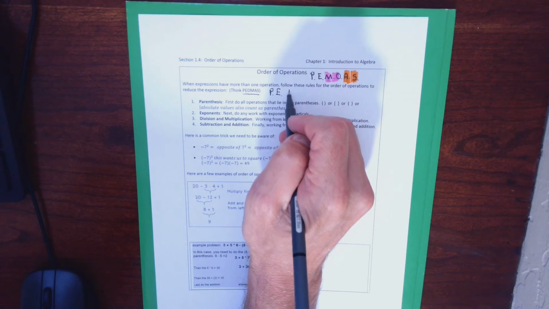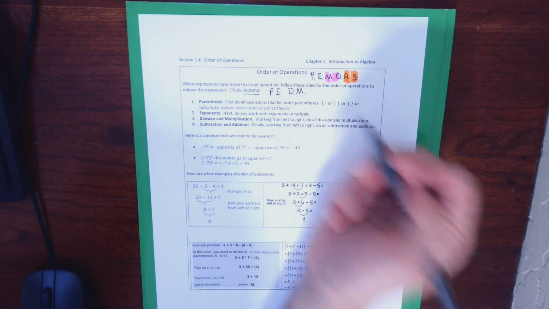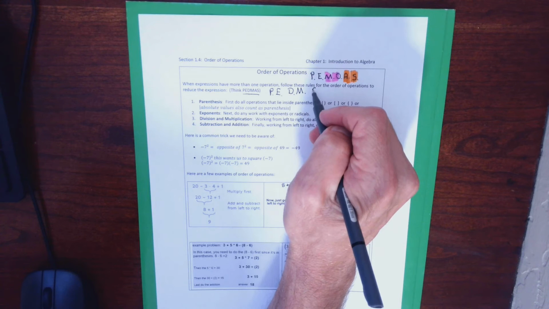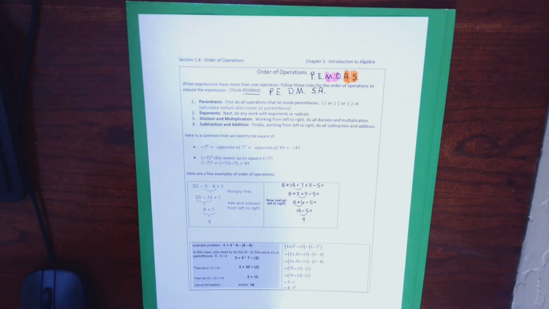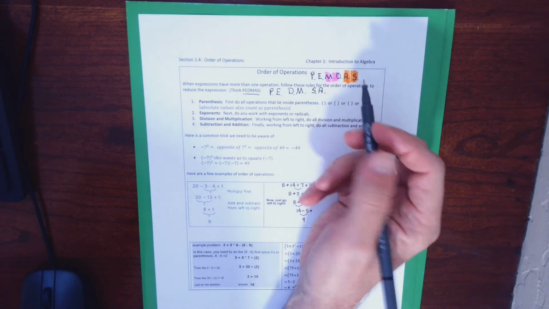Well, it does matter. It turns out that you're allowed to do division before multiplication if it occurs further left, and probably PEDMAS would even be better. And you could do subtraction before addition. So when I'm simplifying an expression, I look for parentheses first, and I do all the operations inside of parentheses.